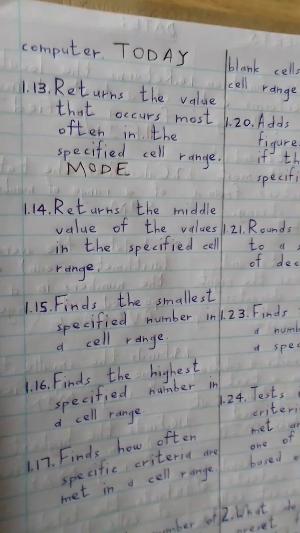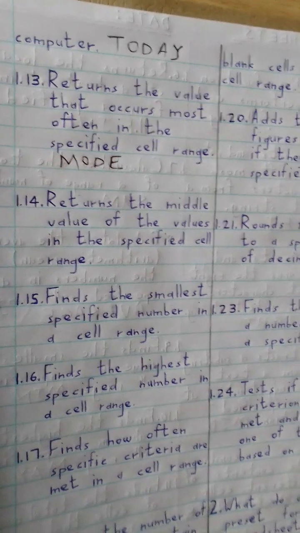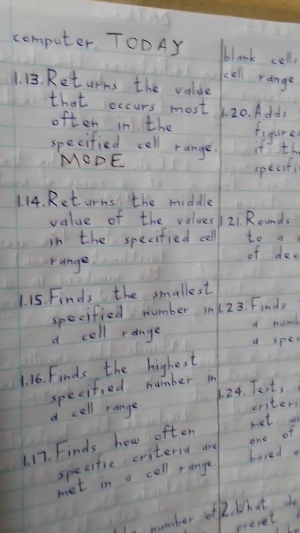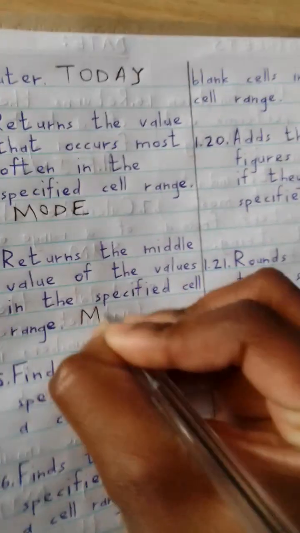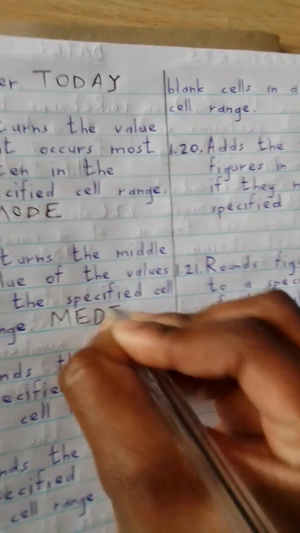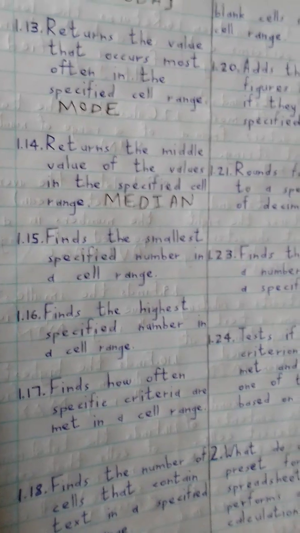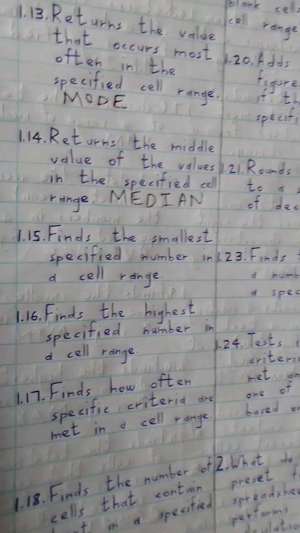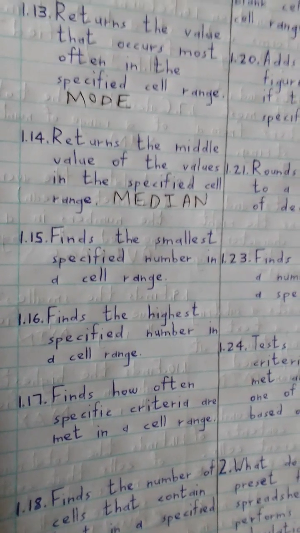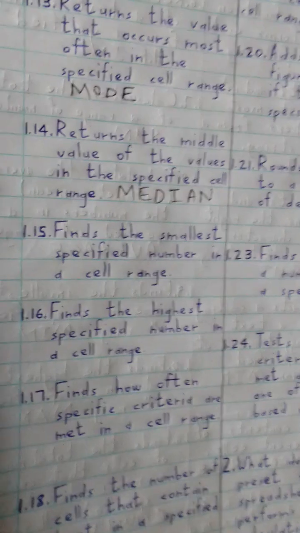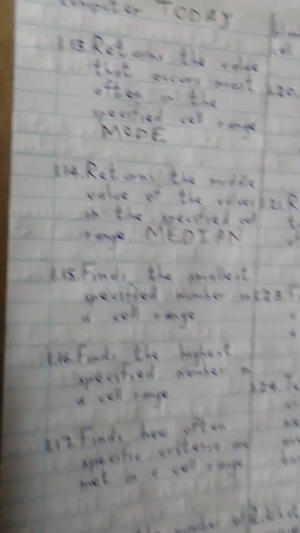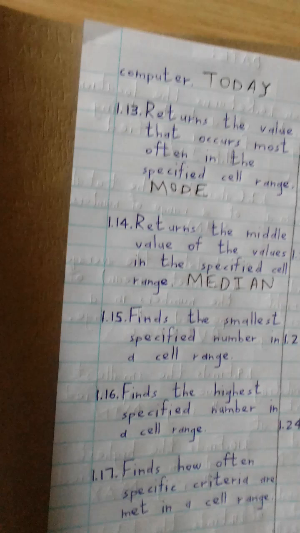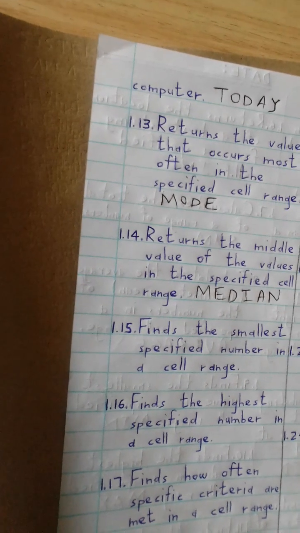1.14, returns the middle value of the values in the specified cell range. Don't forget median, always in between. So it's median. 1.15, finds the smallest specified number in a cell range. Remember, finds the smallest kth value in a set of values. What value is that?